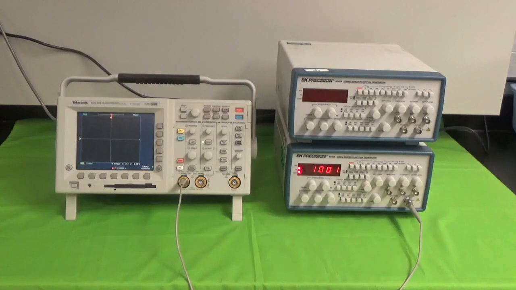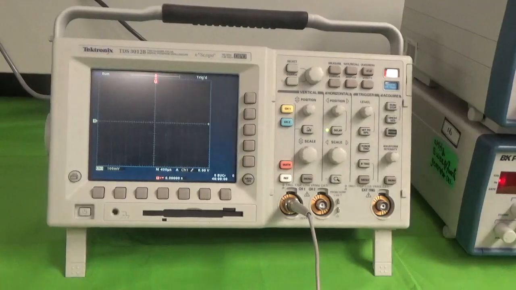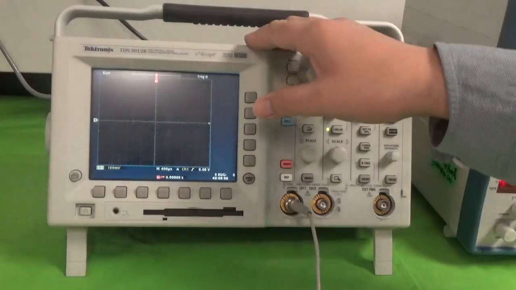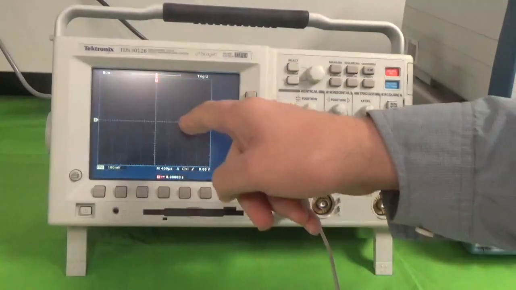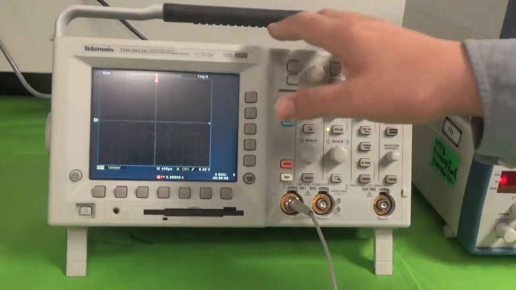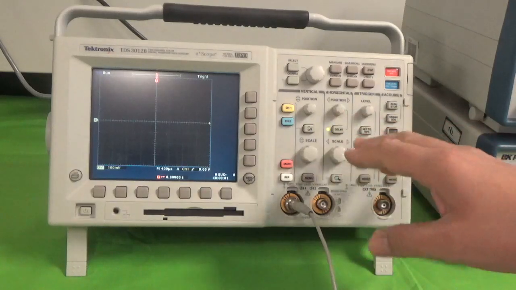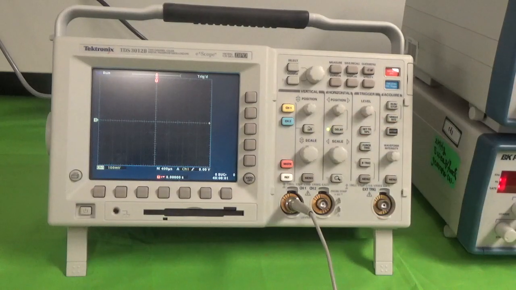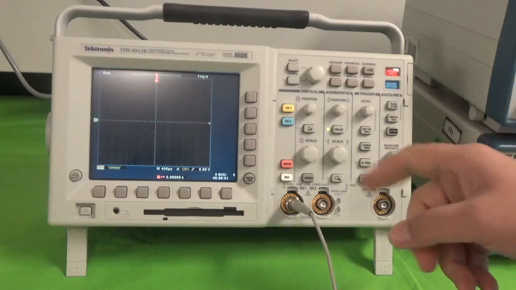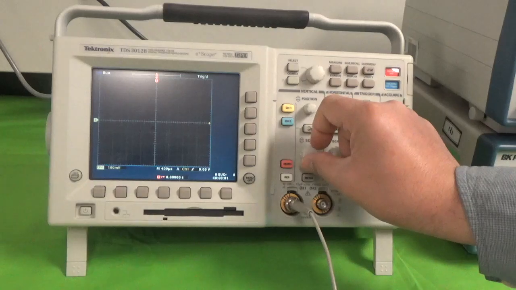Now I will give you guys a close look at the oscilloscope. So here's the oscilloscope display. Actually, guys, we will use some of these keys here. We won't use all of them. The first one that I would like you to use is to control the voltage division.